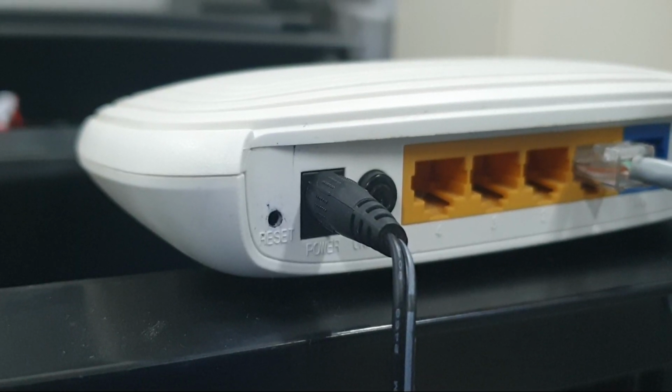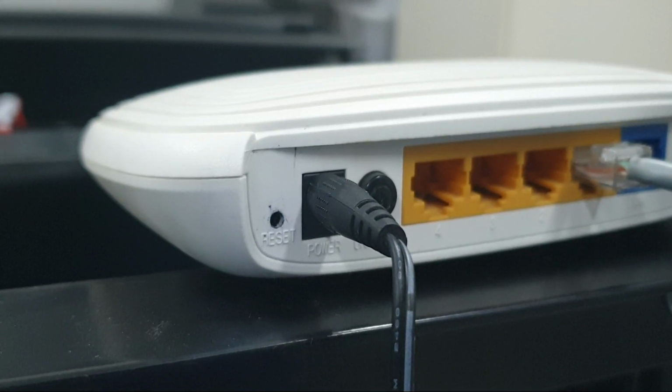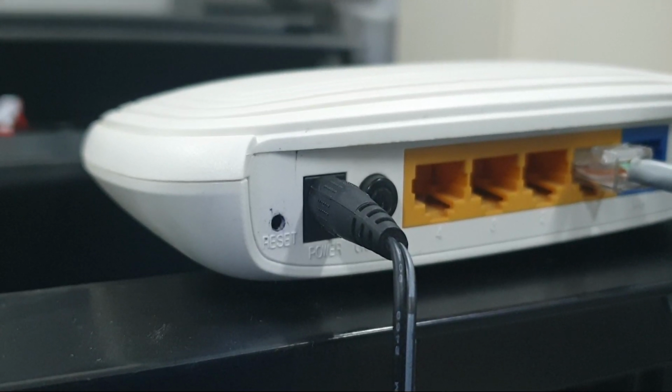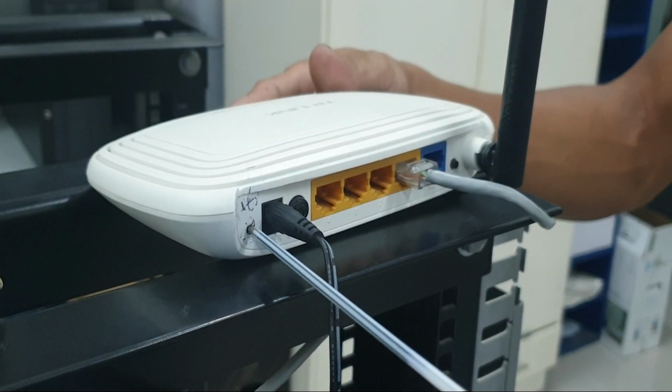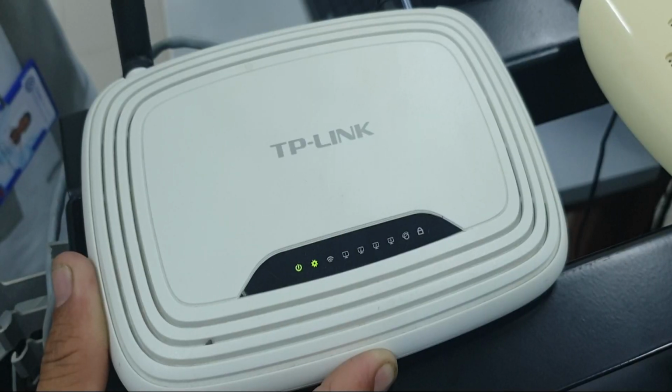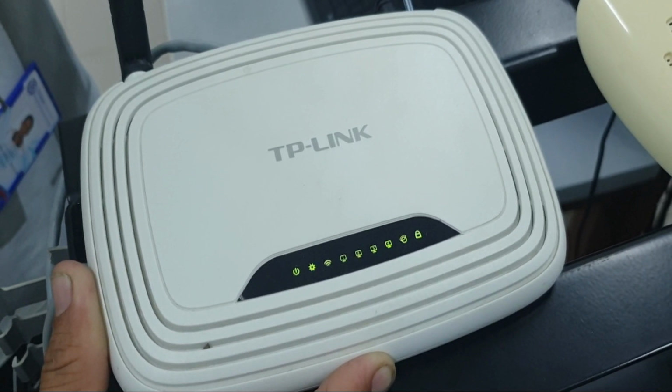If not, look for a small button or pinhole button that can only be pressed using the end of a pen or paper clip. Press and hold the reset button for between 10 and 15 seconds. This will restore the router to its original factory settings and reset the password in the process.